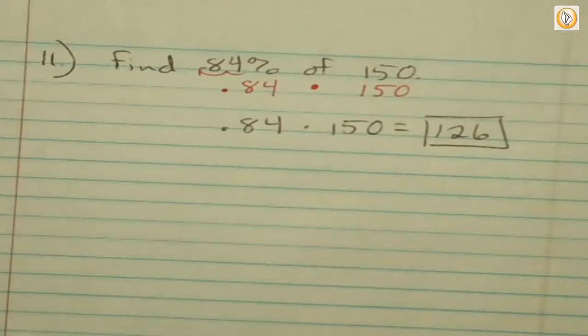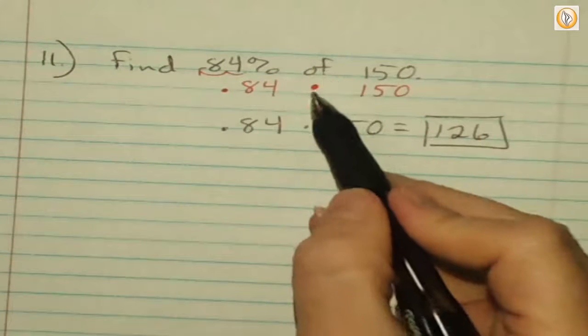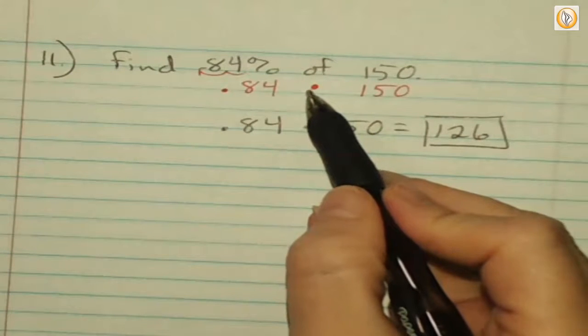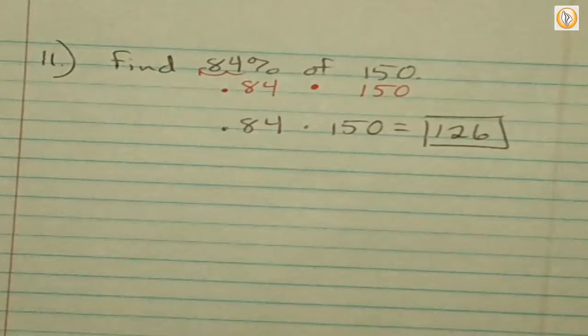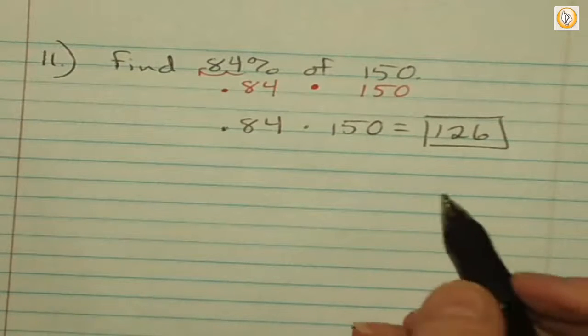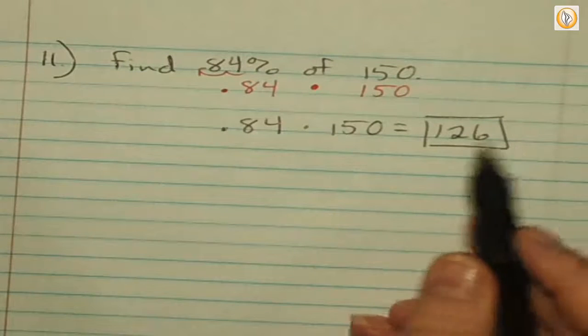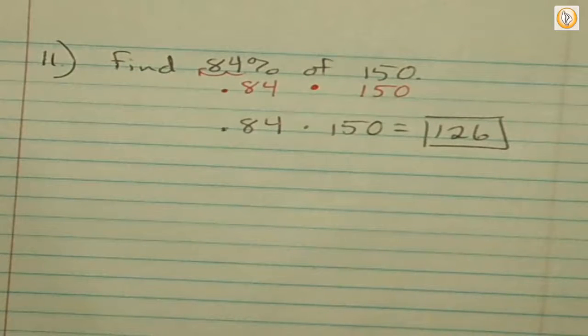So when you have words like that in there, just do that. "Of" means times. Do we have to round? The directions say round your answers if you need to. You don't need to round anything. That's all you do for that.